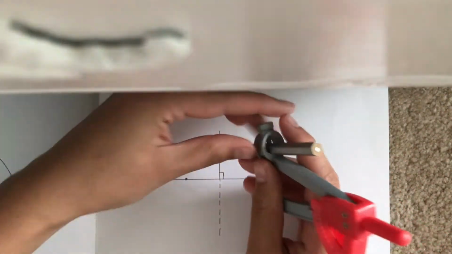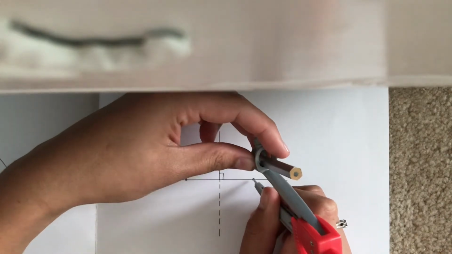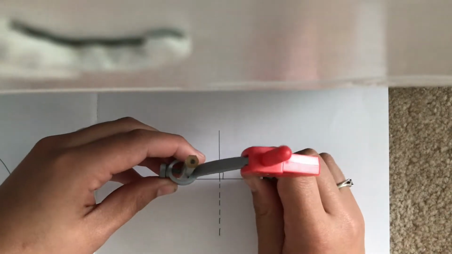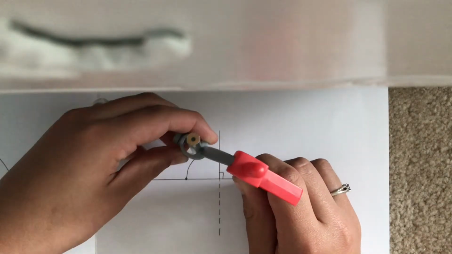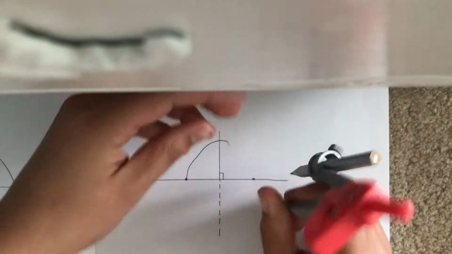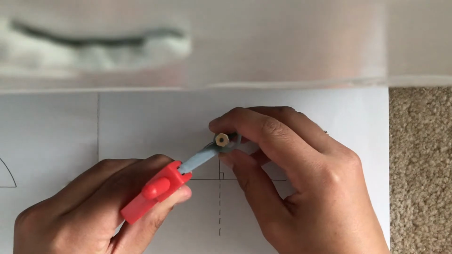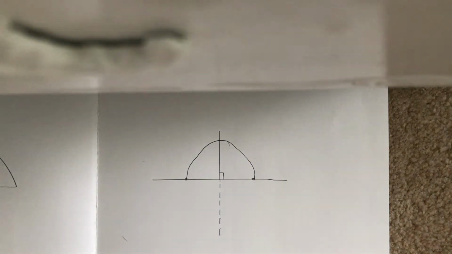So I'm going to start from here, maybe. Here. Here. Got the other one. Okay, that could have been way, way better.